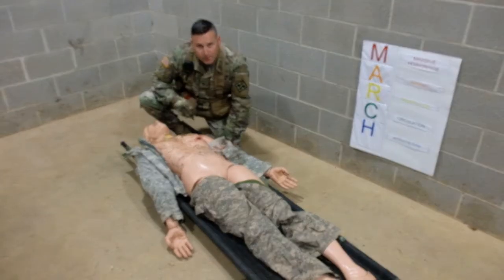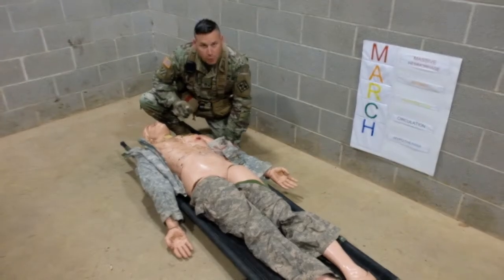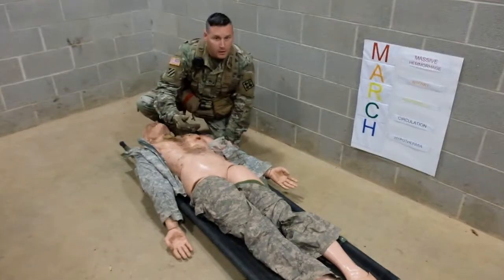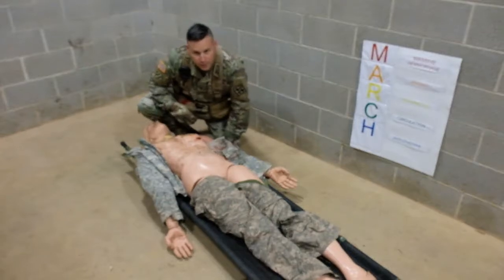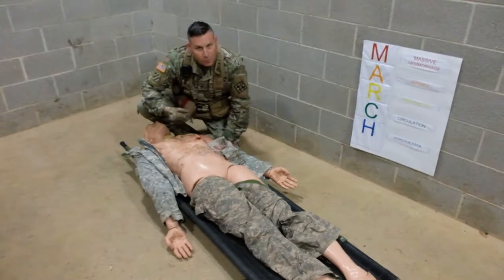What I'm most concerned about in my combat casualty is hypovolemic shock. That is shock that is due to low blood volume. The low blood volume will likely be due to the fact that they are bleeding out of a serious wound. In other words, massive hemorrhaging.